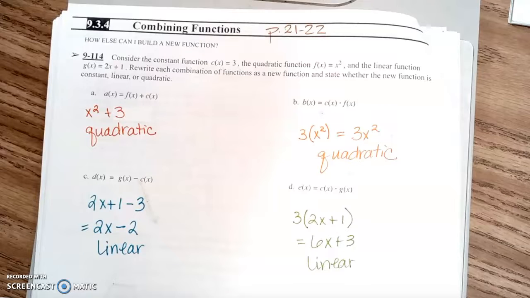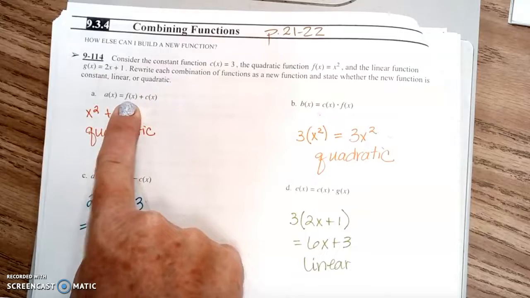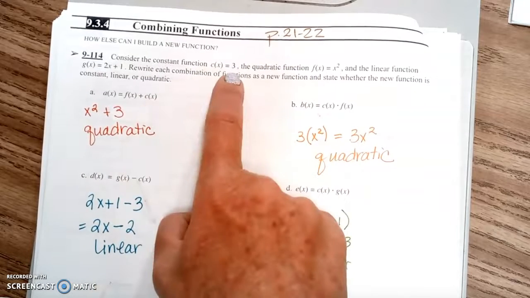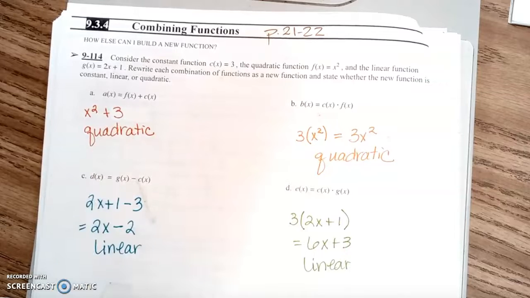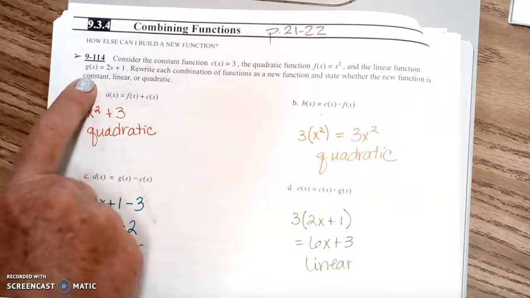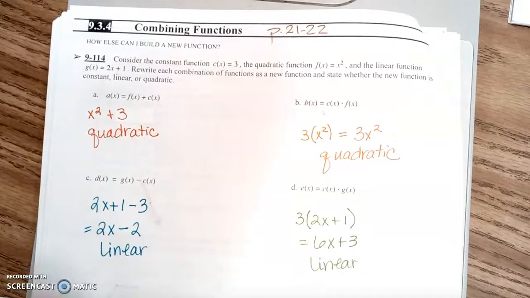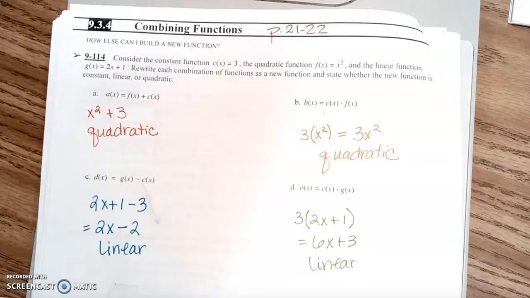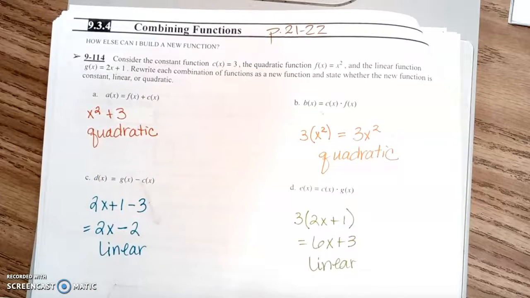Okay, so for part A, they want us to take the f of x, which is x squared, and add the c of x, which is 3. So we just write the x squared plus 3, and then we need to classify it as constant, linear, or quadratic. In this case, it has x to the second power, which makes it a quadratic. If we were to graph that, it's going to look like a parabola, like a U. Okay?